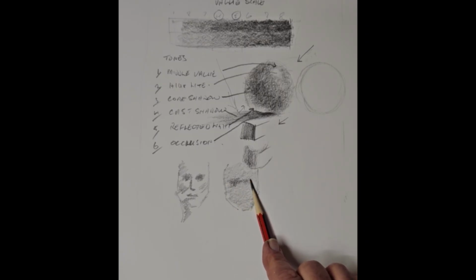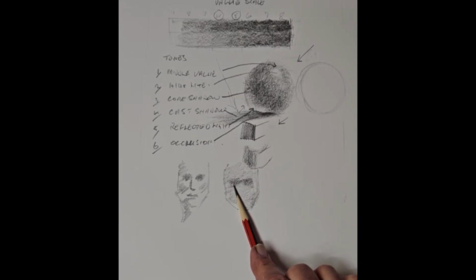I'll connect each of the eye sockets with the bridge of the nose, and then of course the shadow side of the nose itself, and the mouth, chin, slightly darker shading around the cheek area, and then the neck.